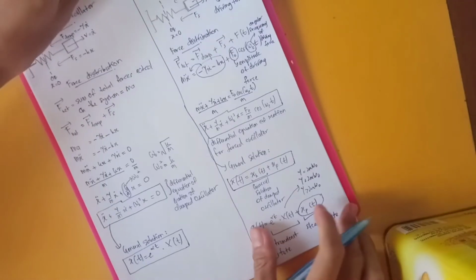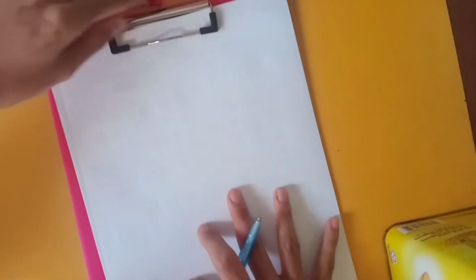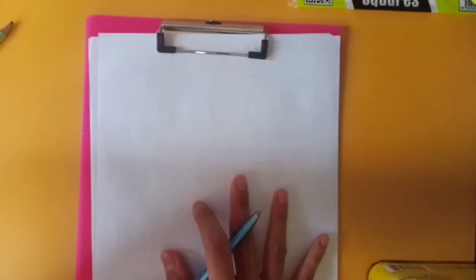Now let's move on to the second page right here.